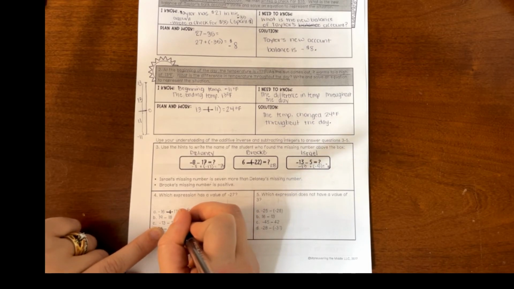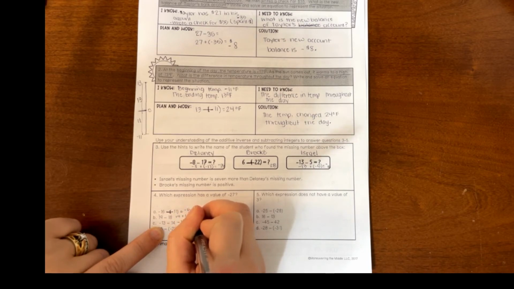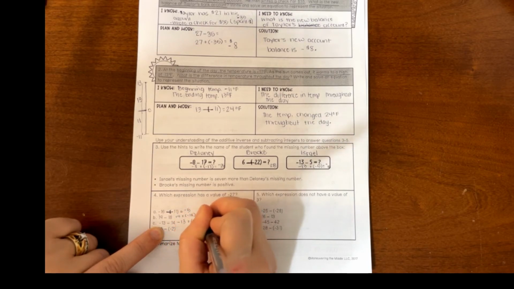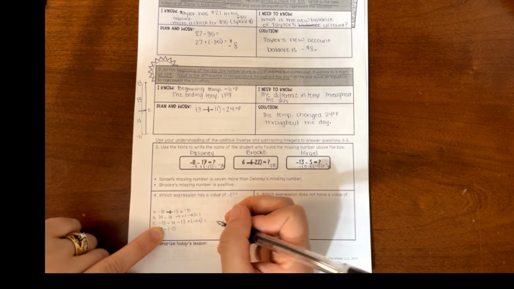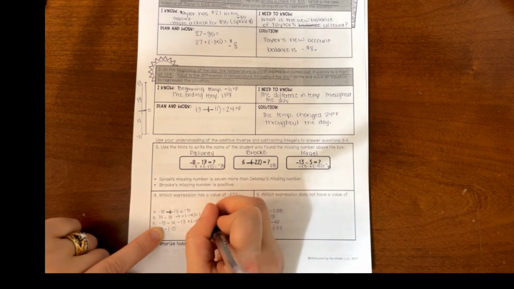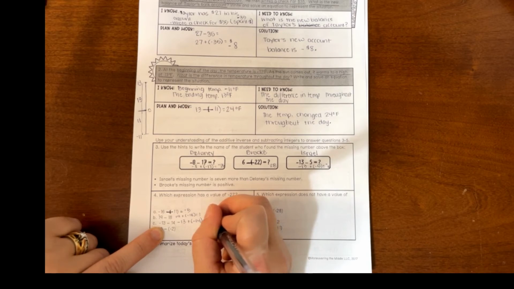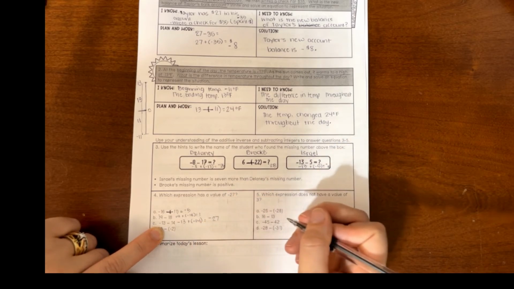C is negative 13 minus 14. Rewriting that with the additive inverse is negative 13 plus a negative 14. Here my signs are the same, so I'm going to add and keep the sign. In this case, that's negative. 13 plus 14 is negative 27.